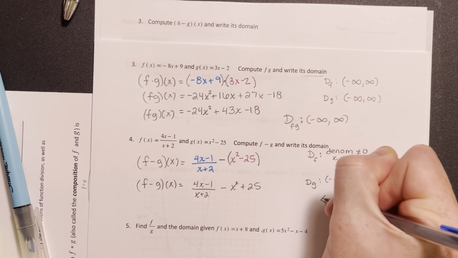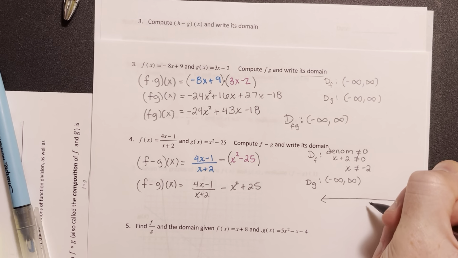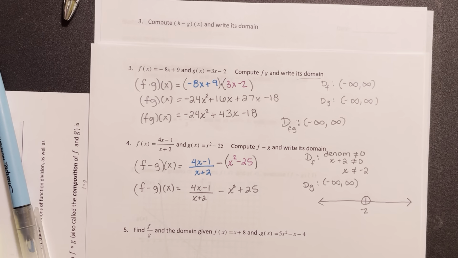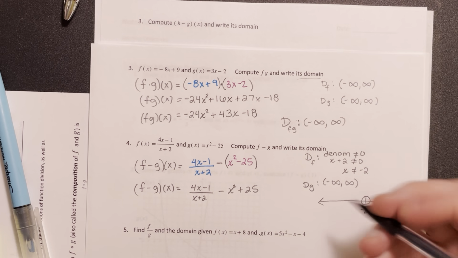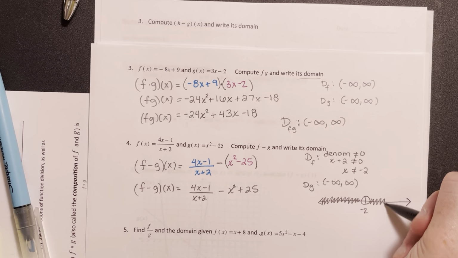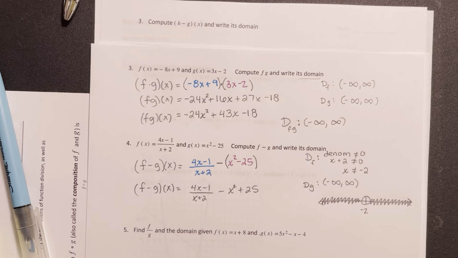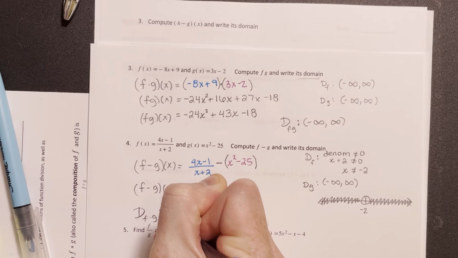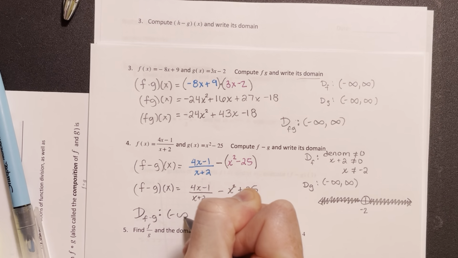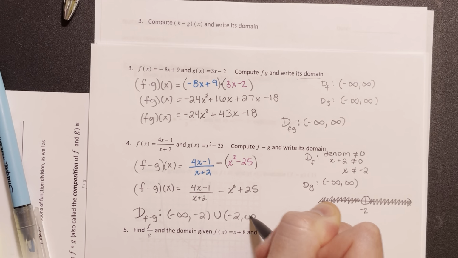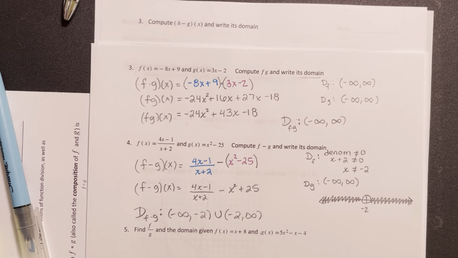If we think about the overlap of these two functions, the overlap of these two domains, negative 2 is still going to be removed, but every other number works. So if I look at that domain of f minus g, it would be negative infinity up to negative 2 union negative 2 to infinity. So the only number is that negative 2 that's been removed.